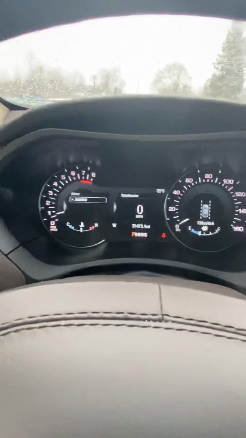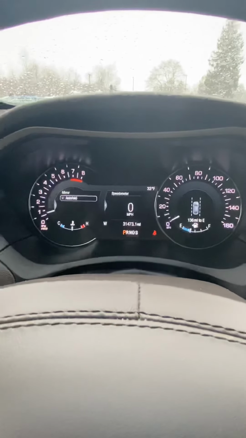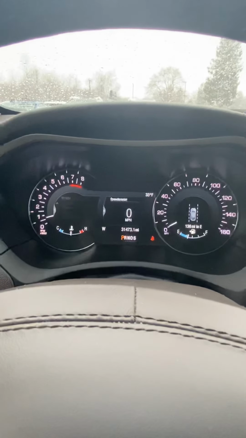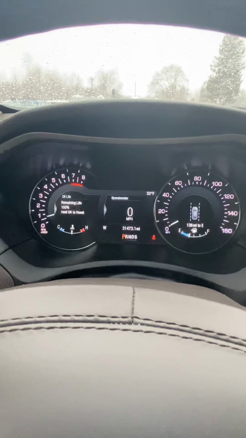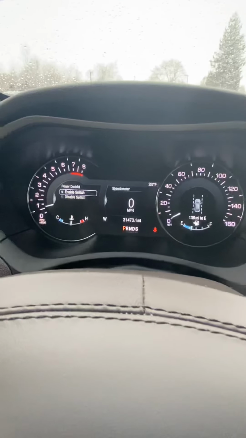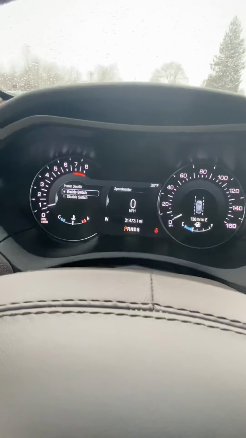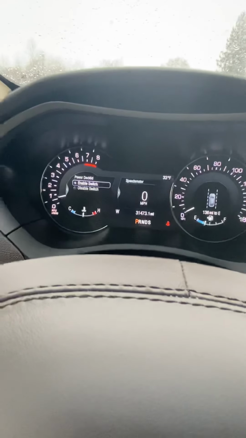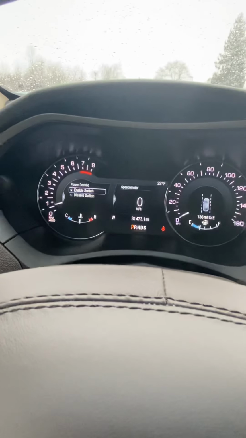Mirrors are set to auto fold right now, so that when you lock the car, the mirrors fold in for you, which is nice. This is where you can check your oil life. The trunk, I don't know if you noticed when you had it, but it is power, so you can use the remote, your key fob, to open and close it.